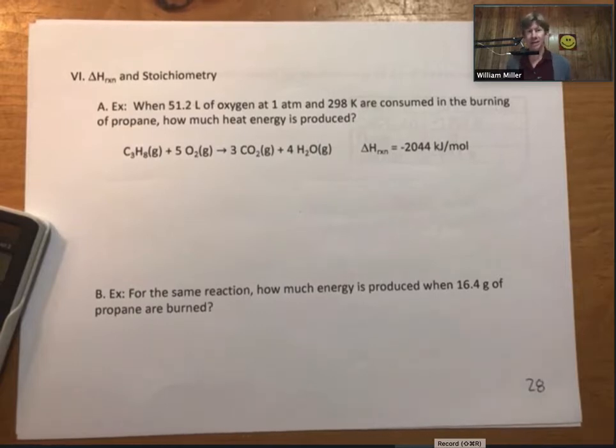Now, I must say by far the most useful thing from delta H reactions, once we know what a delta H reaction is, is using it to estimate the amount of energy, the heat energy that comes out of a reaction or goes into it, using stoichiometry. So let's get to that. This is Roman numeral 6. We'll go straight to examples.